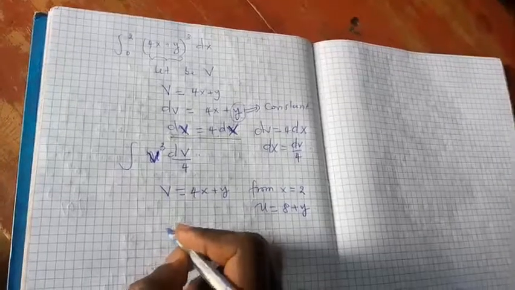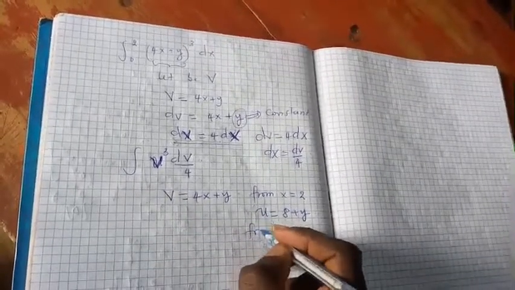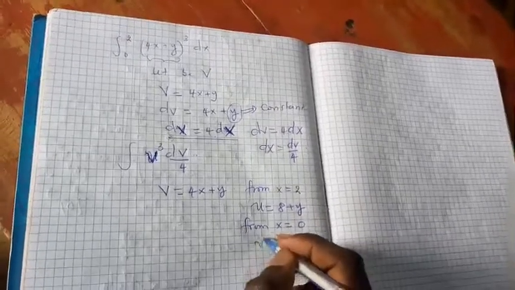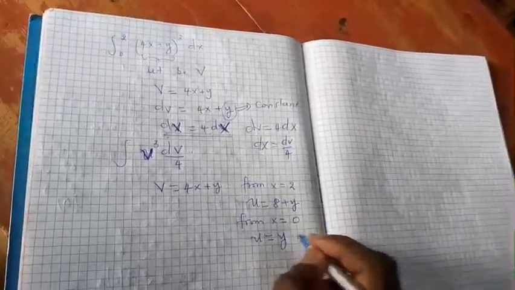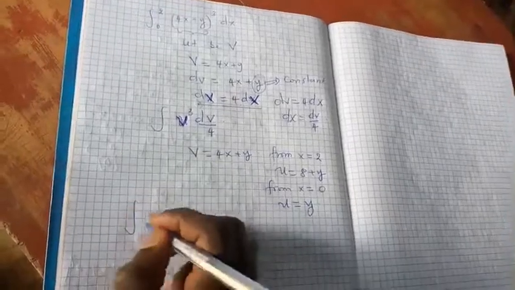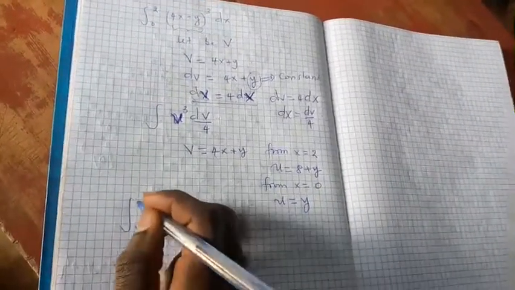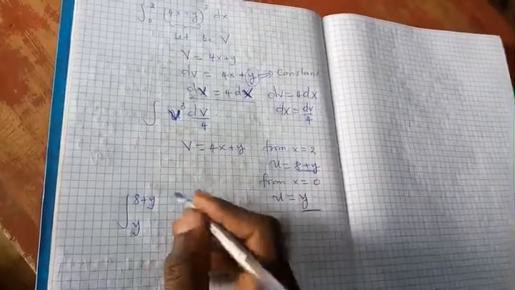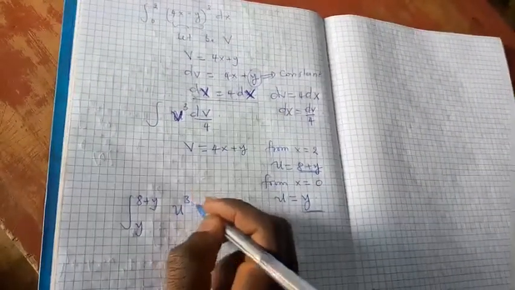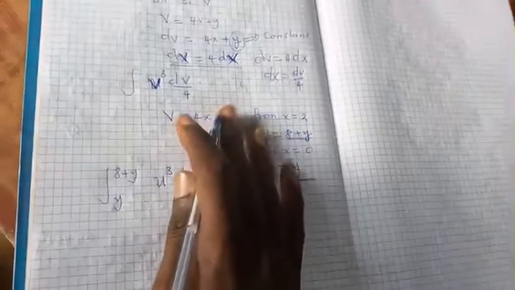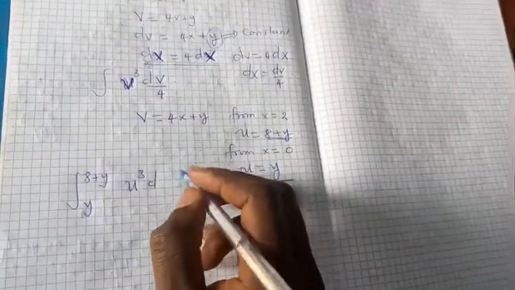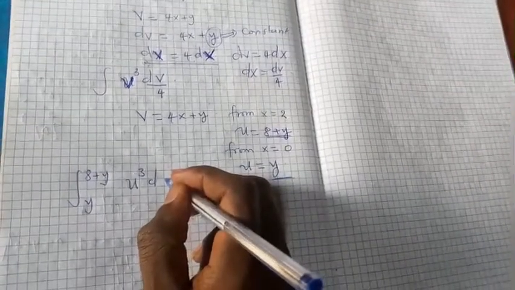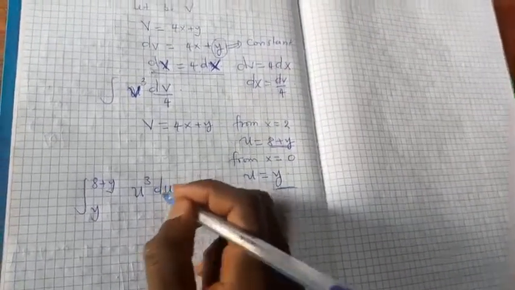And for x equal to 0, u will be equal to y. Then the integral from y to 8 plus y, this is our interval that we have now, of u power 3 du over 4.